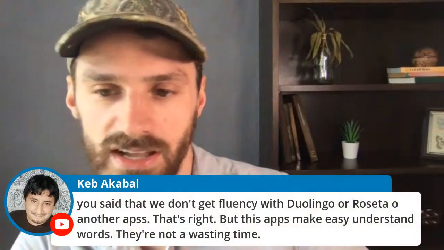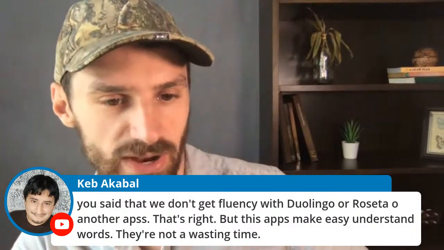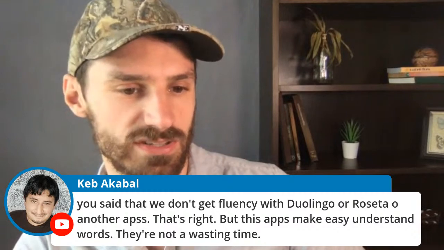Keba Kabbalah says, you said that we don't get fluency with Duolingo or Rosetta Stone or other apps. That's right, but these apps make it easy to understand words. They're not a waste of time until you reach a certain level of proficiency in your target language. Duolingo can help you learn some basic vocabulary at first. That's fine. It gives you a place to start. It's making it easy to understand words. Yeah, but there are better ways to do it.